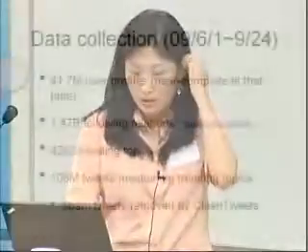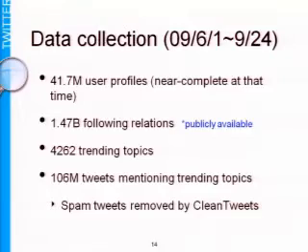effective readership later. So the data that we used for this work was collected last year between June and September. At that time, there were 41 million users, and we got all the profiles that we could, near complete. And there were 1.47 billion following relations, and we have this data set publicly available. And between June and September of last year, we followed all the trending topics and the related tweets. So there were about 4,200 trending topics in that time period and 106 million tweets mentioning the trending topics. And we cleaned spam tweets.